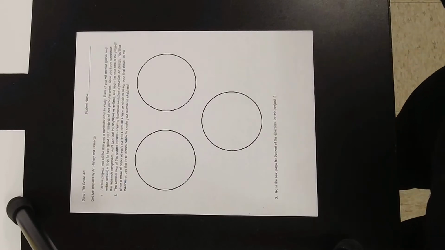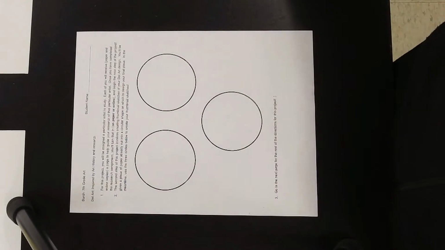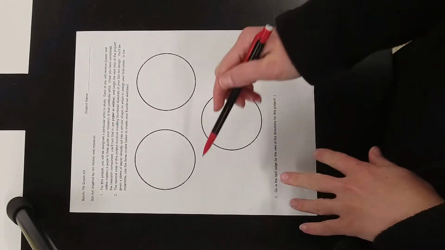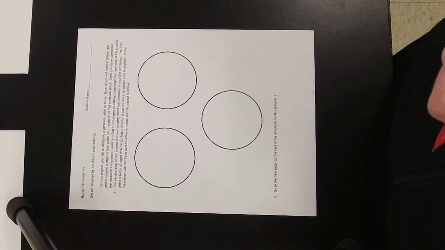So today we are going to be starting on our art history art, which, as you know, is inspired by all of the art history that you guys did in your research last week. So today we're going to be looking at this page and this page. So this first page obviously has 3 circles on it. In each of these circles, what you are going to do is complete a sketch, a practice drawing of what a circle inspired by the artist that you researched might look like.